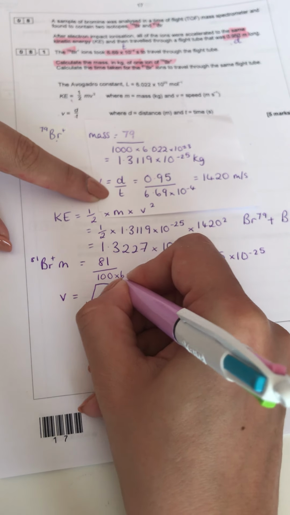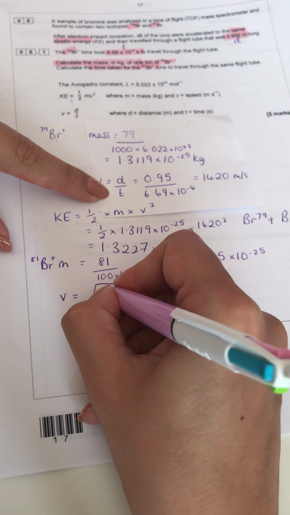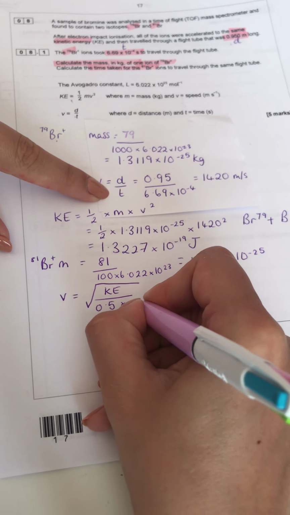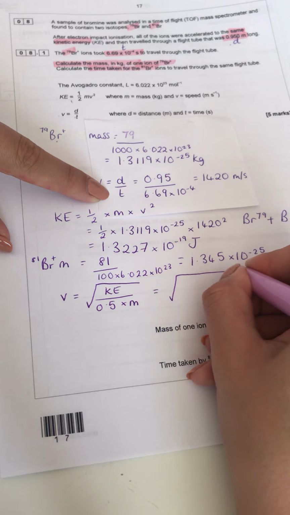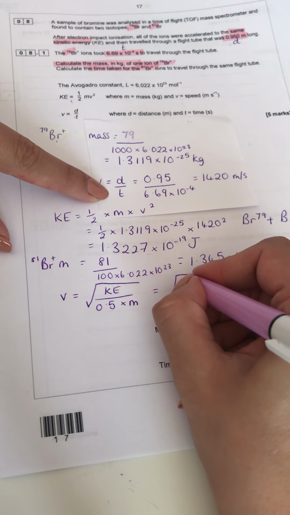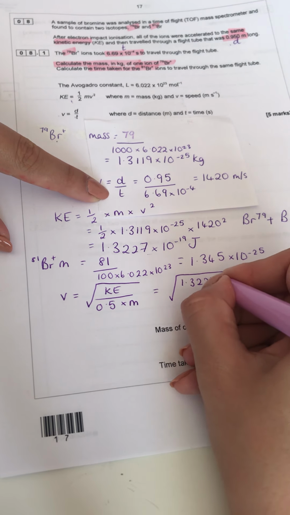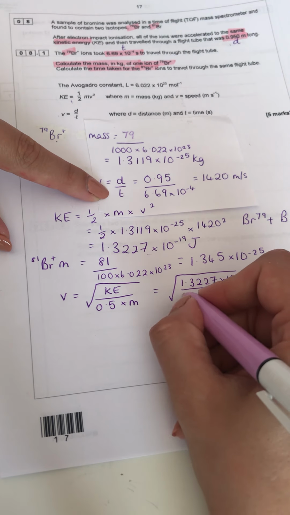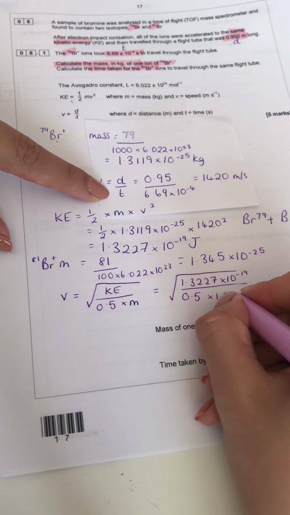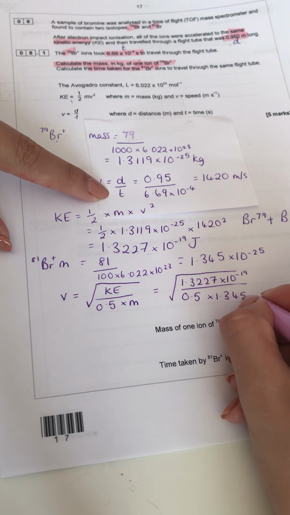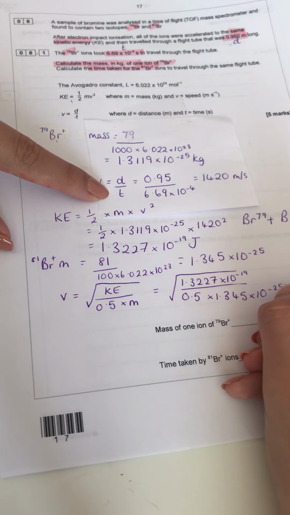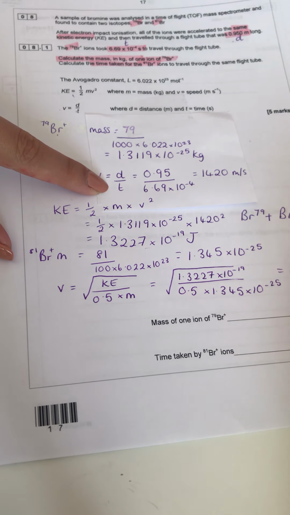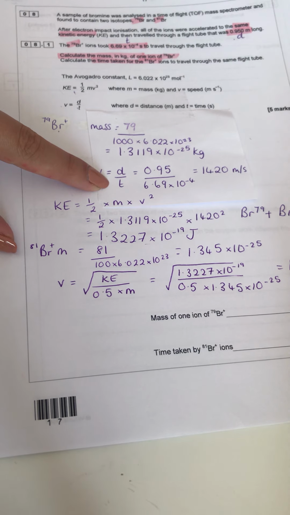I'm going to rearrange that to work out the velocity. So rearranged, it's going to be the square root of the kinetic energy divided by 0.5 times the mass, which will give me the kinetic energy from before, which was 1.3227 times 10 to the minus 19 over 0.5 times our new mass, 1.345 times 10 to the minus 25, which tells me the velocity here is 1,402 meters per second.